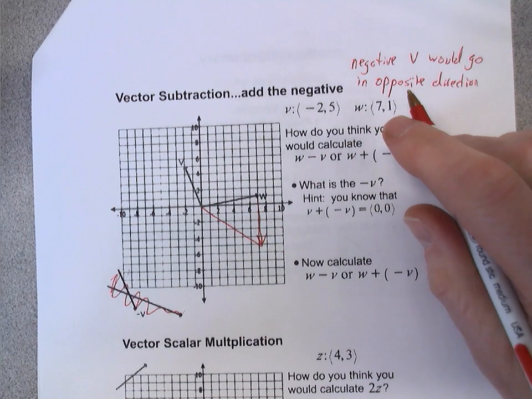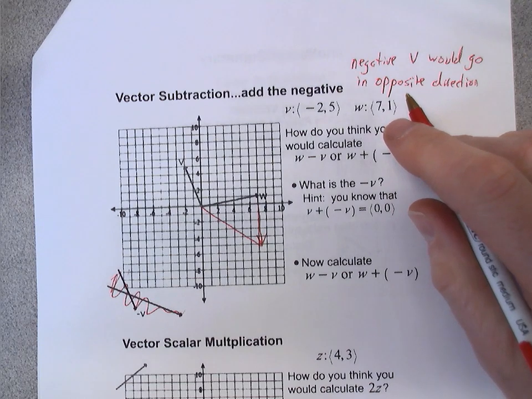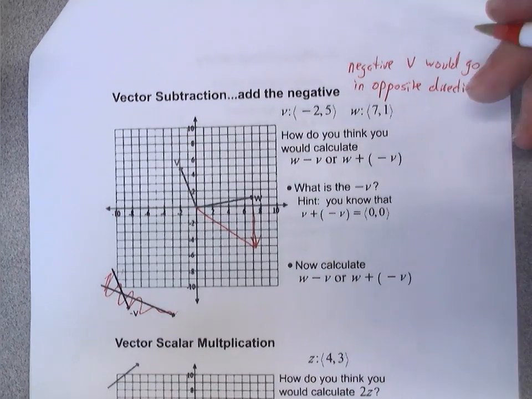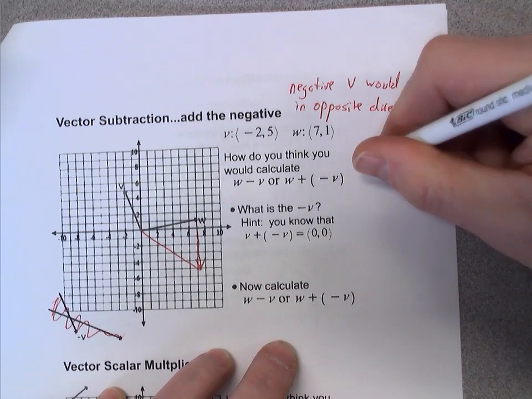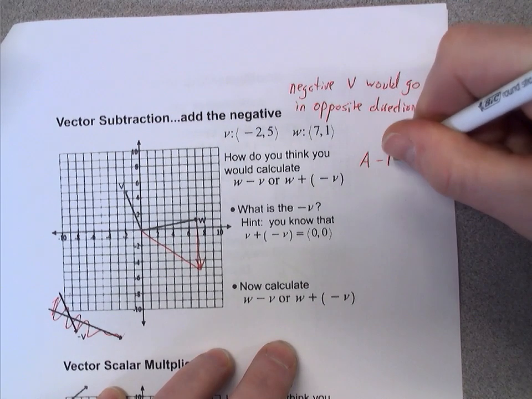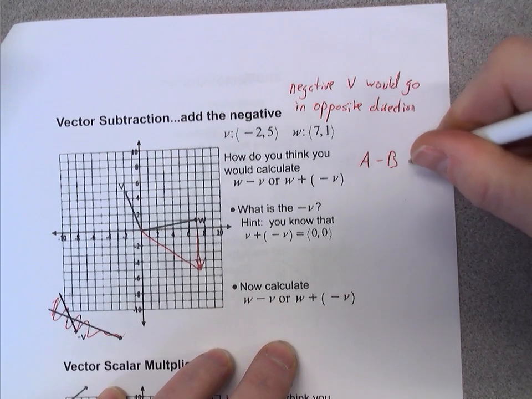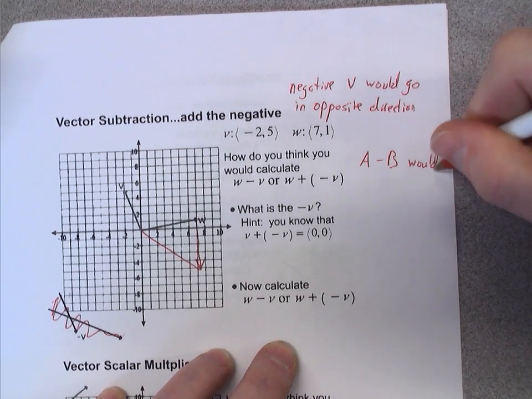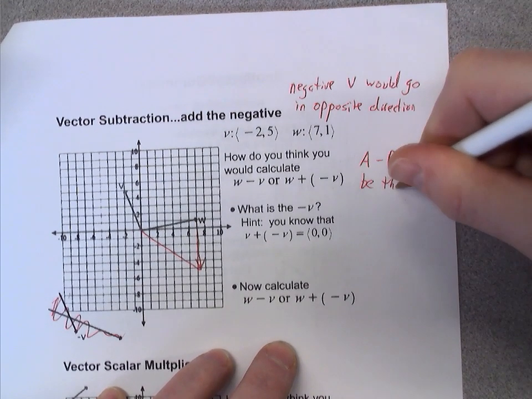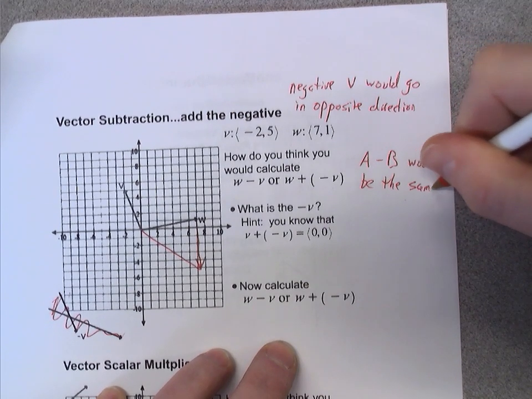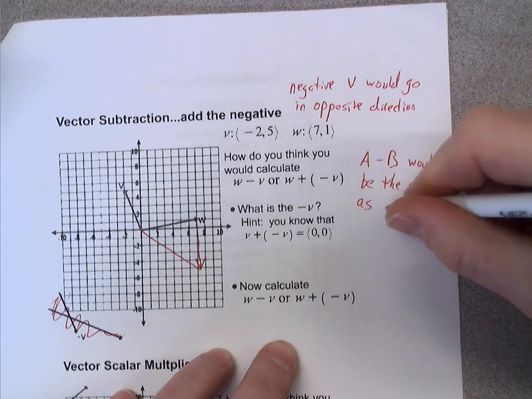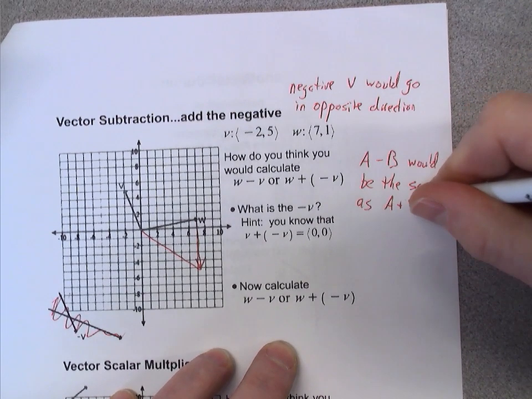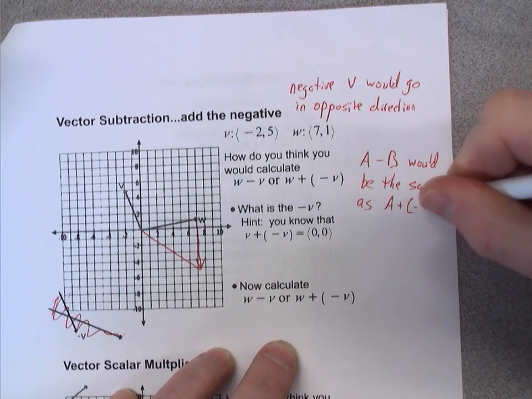Another way that we can do this through calculating is that if we have, for example, a minus b, that would be the same as a plus negative b, right?